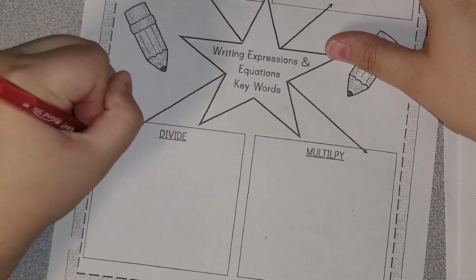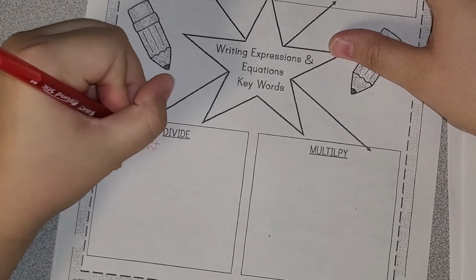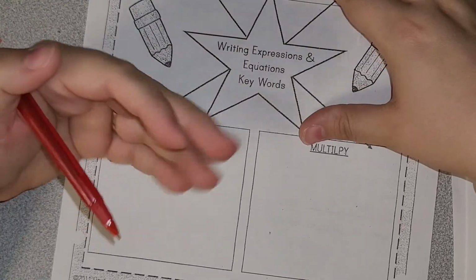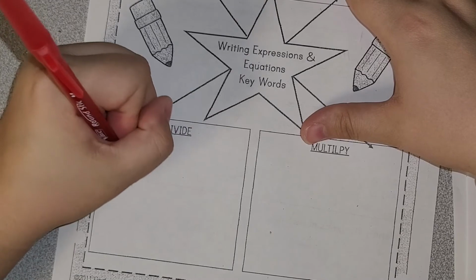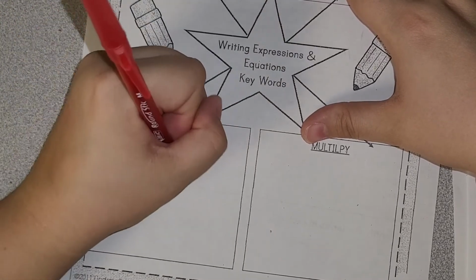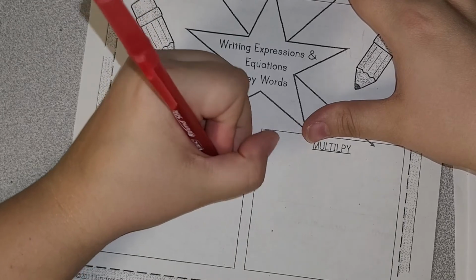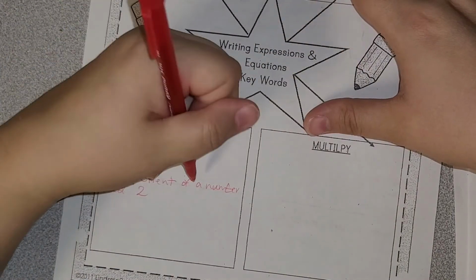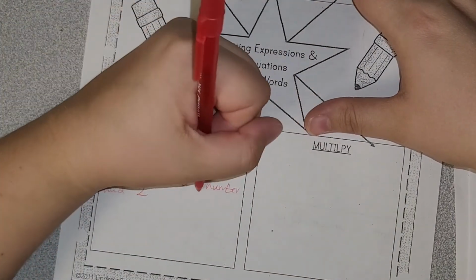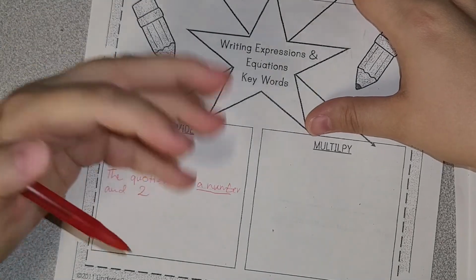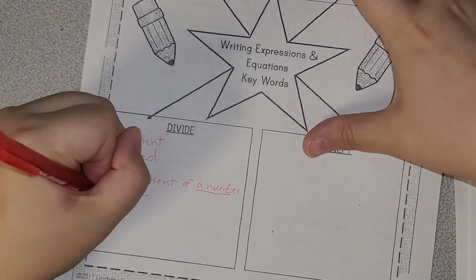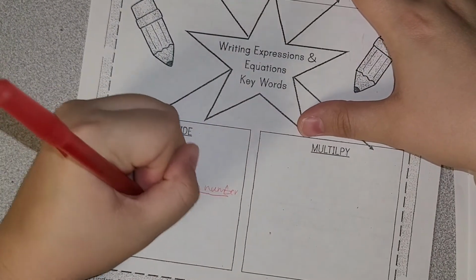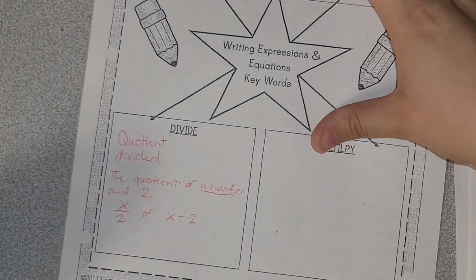Division. Big one with division is the word quotient. It can also say divided. There's all sorts of words like that. But if it says like the quotient of a number and 2, the thing that comes first, if it says the quotient of, whatever comes after of is going to be on top, or it's going to be the first thing. So there's 2 ways I could write this. I could write this as x over 2, like we do with fractions, or x divided by 2, with this division sign, okay?